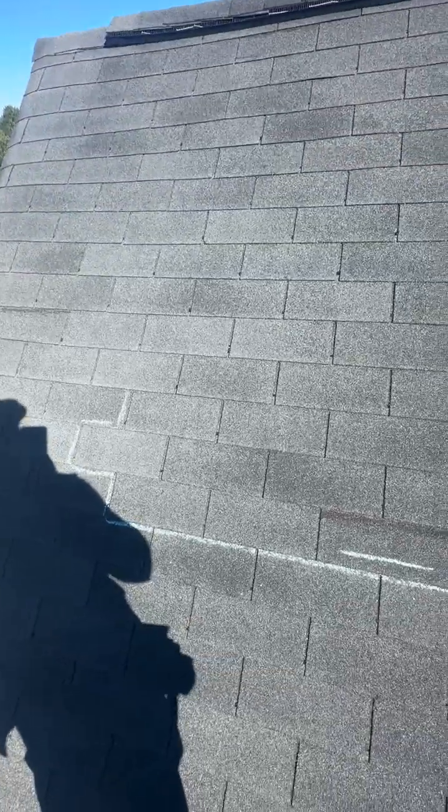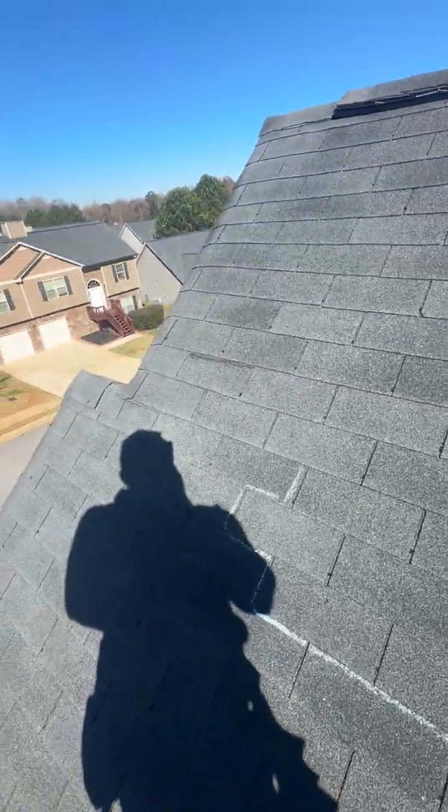All right, we're here at Samantha Younger's property in Dallas, Georgia, about to do a repair test. Right now, I'm looking at one of the right facets of the property here. Wind damage shingles on this one, so we're going to be testing for viability of repair.